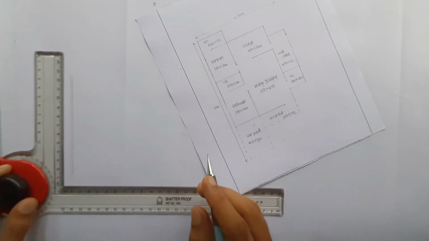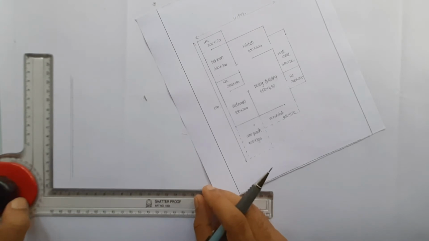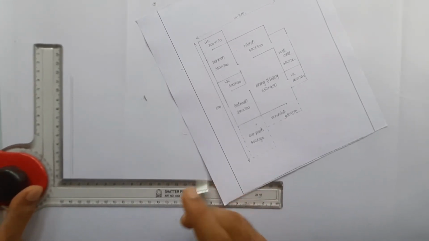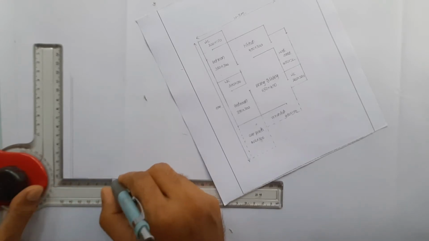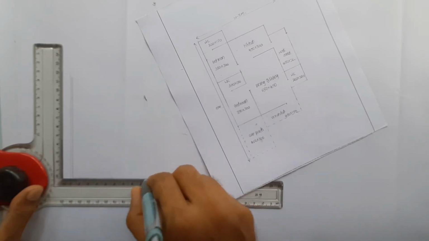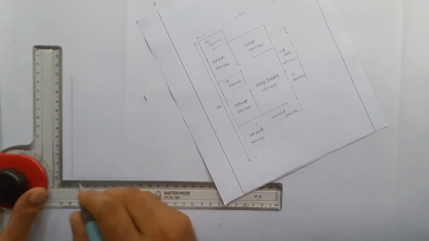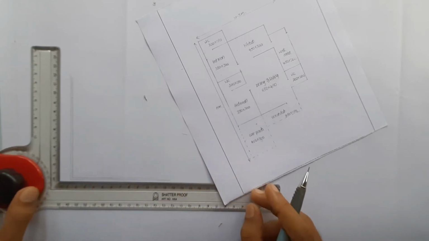I should draw it like this. So in this way I will get a wall thickness here. After that I should draw it like this.